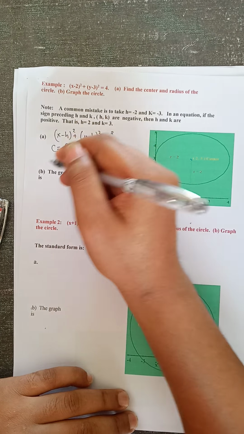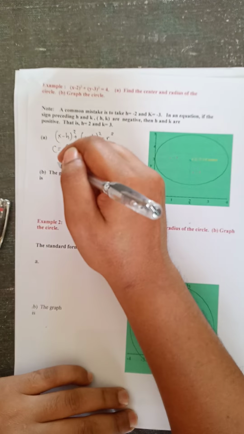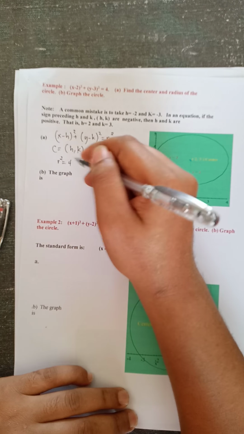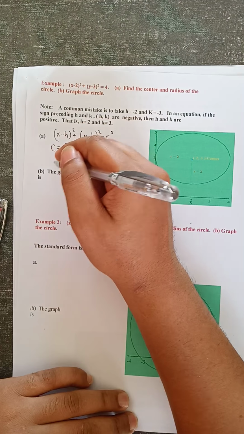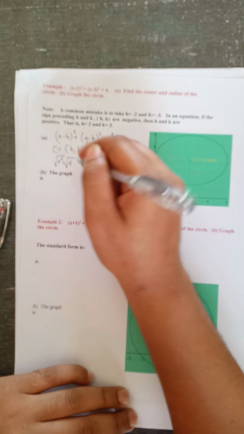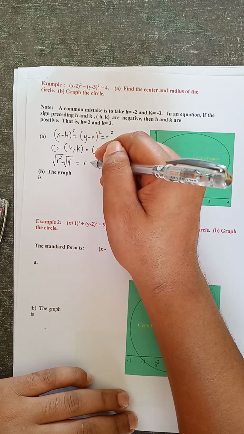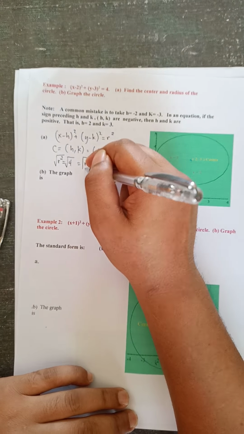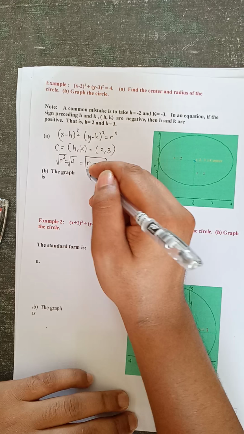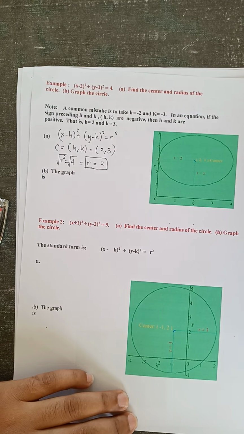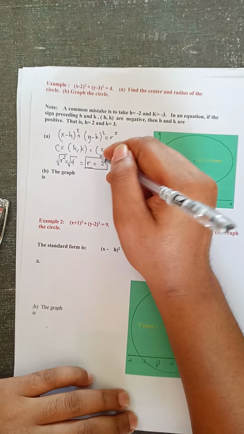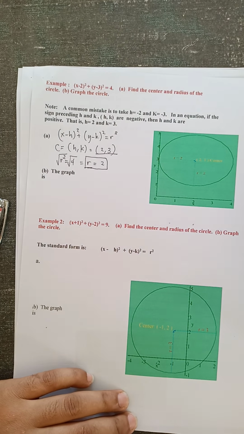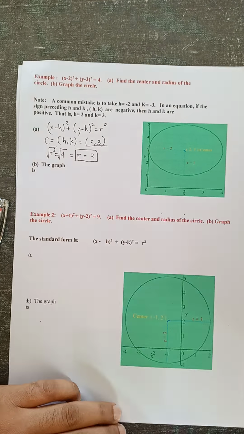And the radius r squared is equal to 4. So find the values of the radius. So get the square root. So we have r is equal to 2. So mao ni atong center as well as the radius.